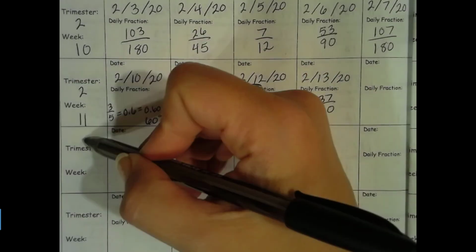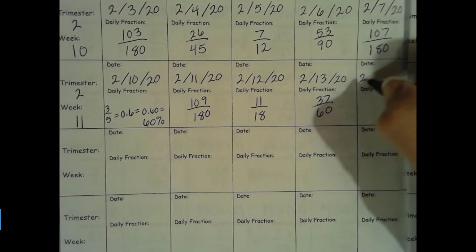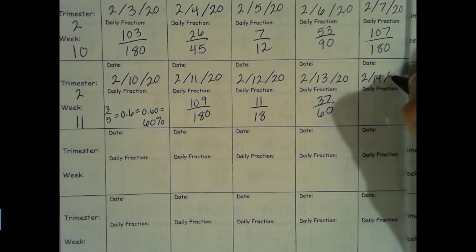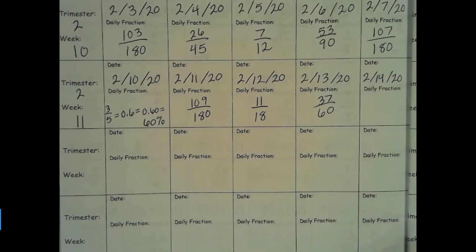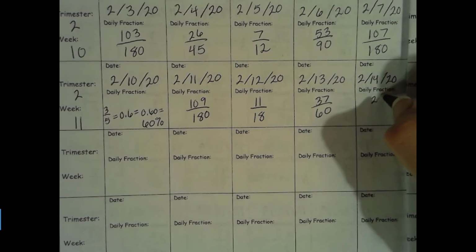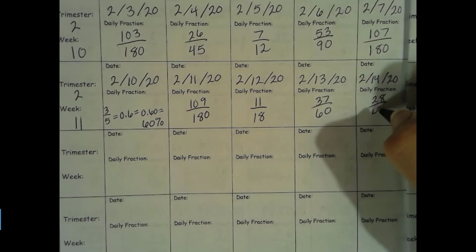Okay, still in trimester 2, week 11. Today is 2/14/2020, Valentine's Day, and our fraction for today is 28/45.